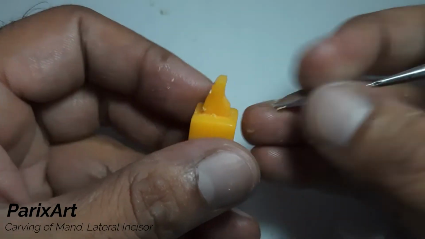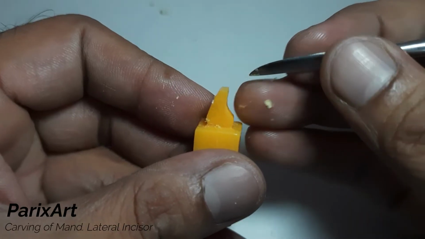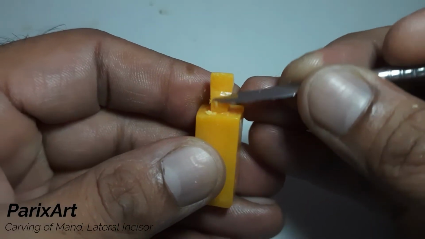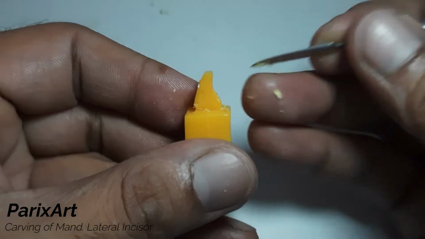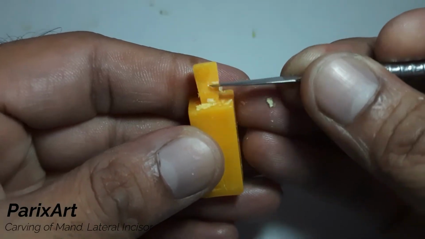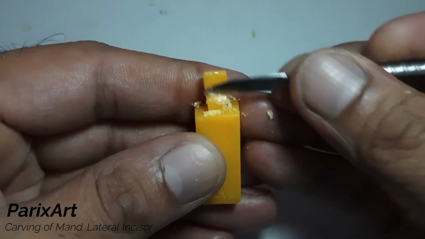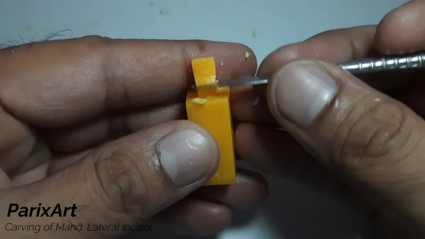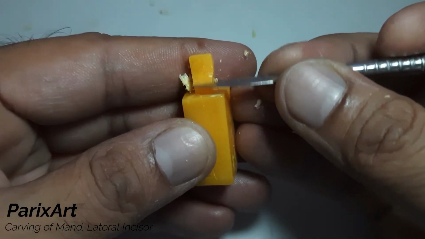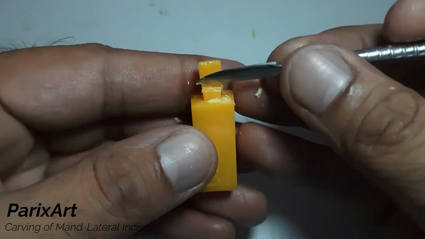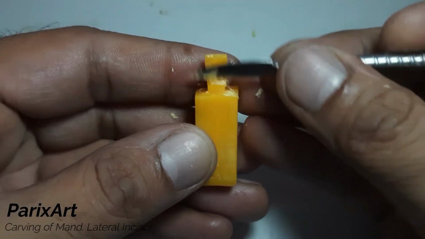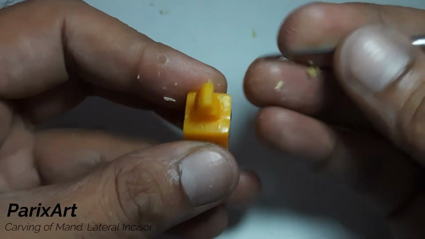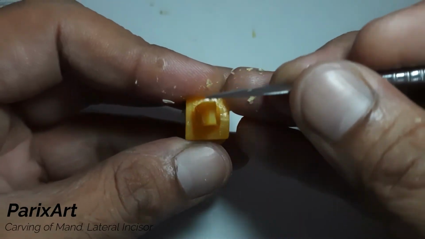Here we need to make the convexity of cingulum less, and also settle the concavity. First, evenly flatten the incisal third. Also remember, we have to rotate the incisal edge to distal.